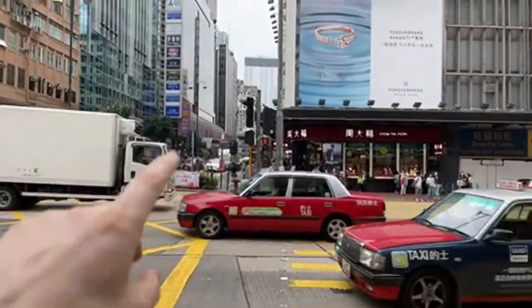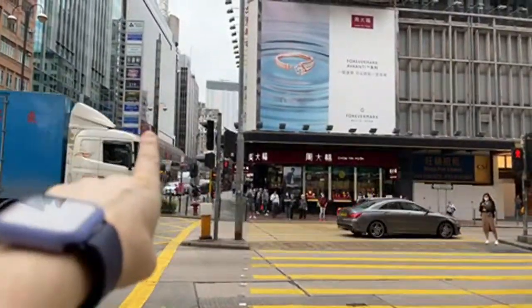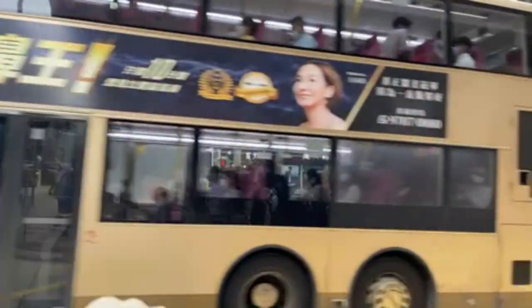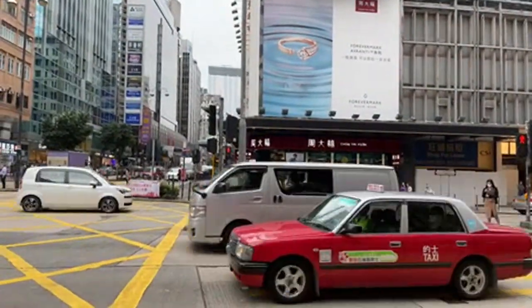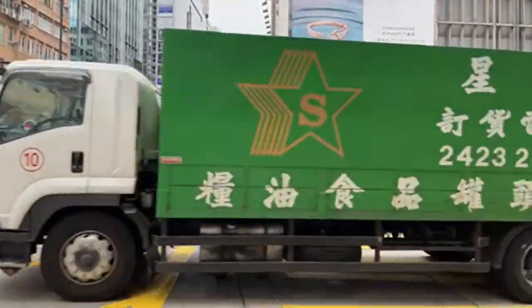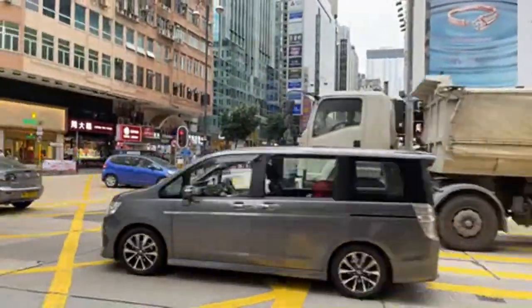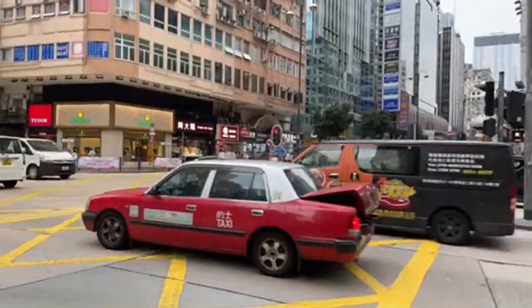If you need a reminder, Bruce Lee's old house used to be here in this building. This one here. And we'll take a quick look at his old school. I'm just trying to find a quick way to cross over.